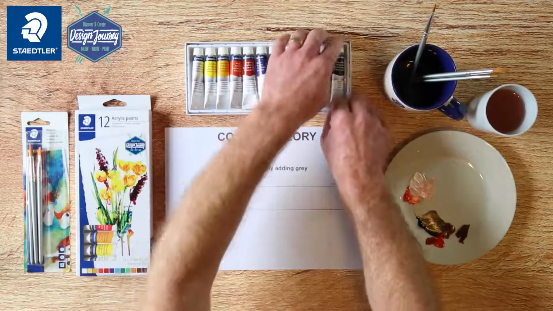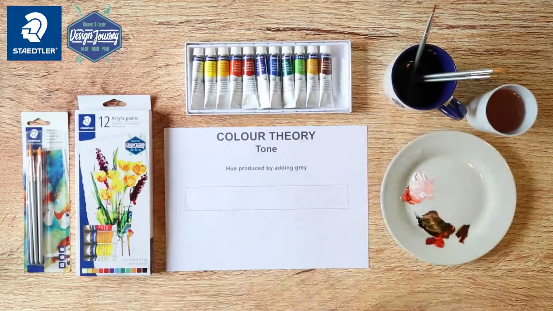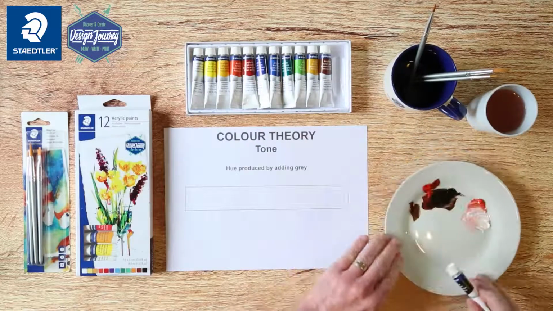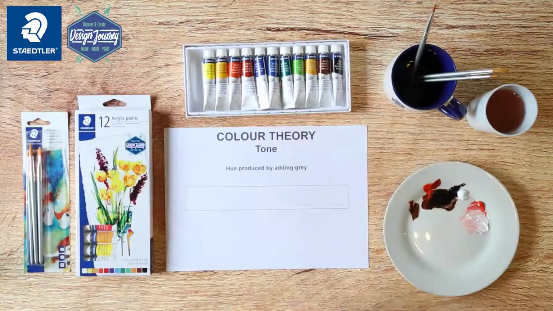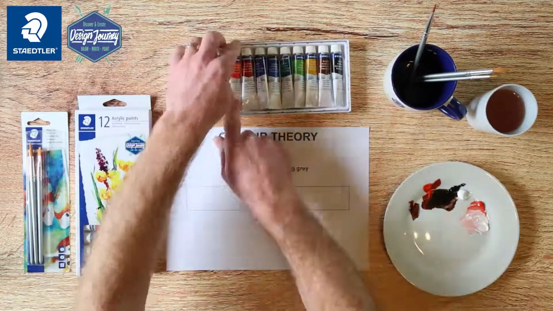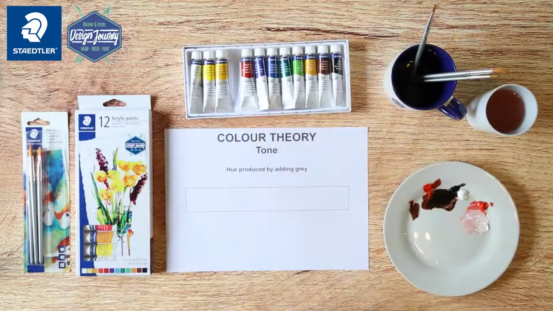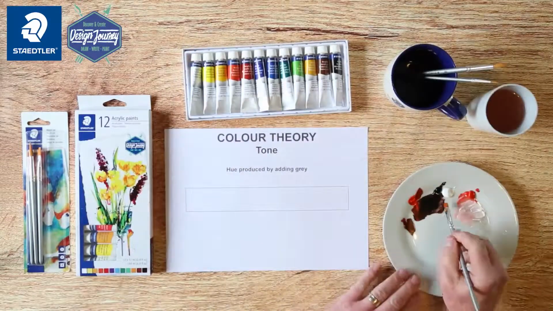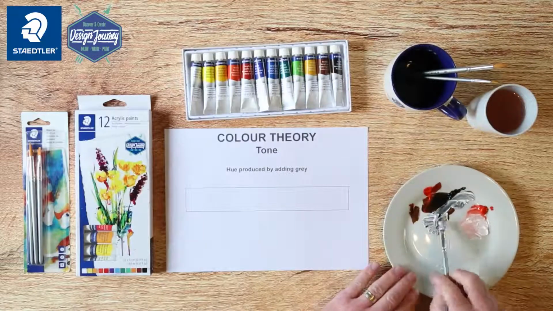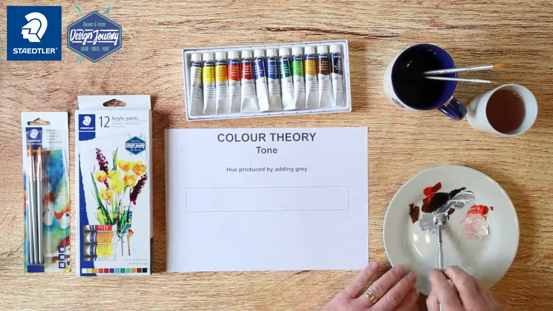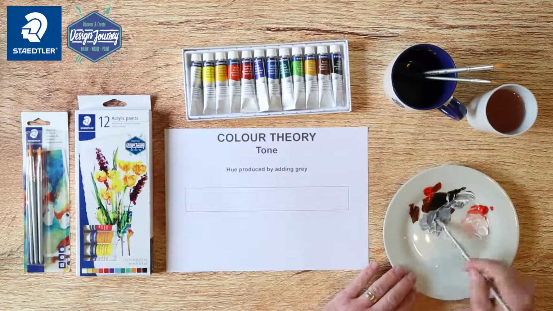Tone is created by adding grey to a hue. This is the midpoint between shade and tint. We suggest you mix a mid-tone grey first, and then you can start your tone scale.